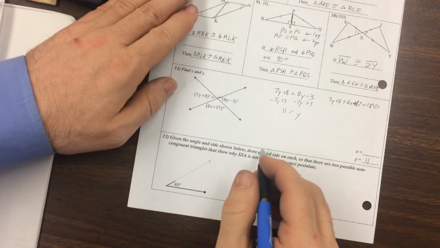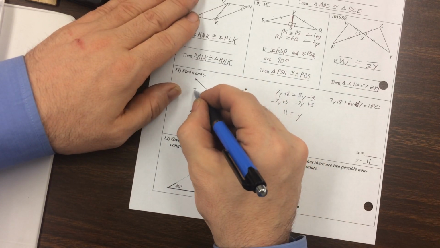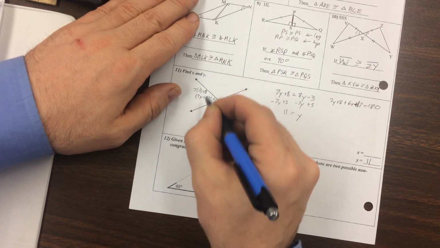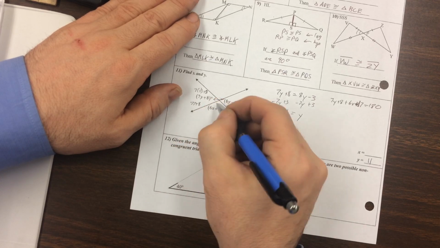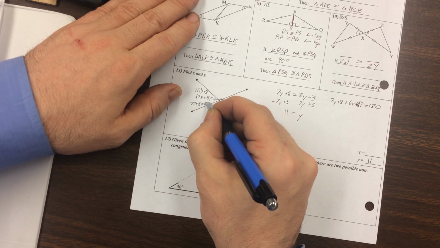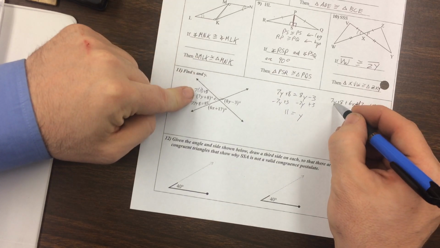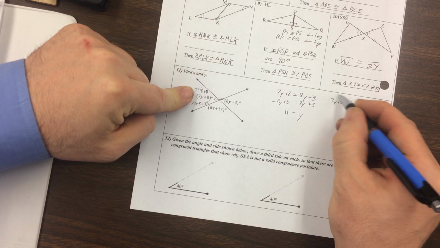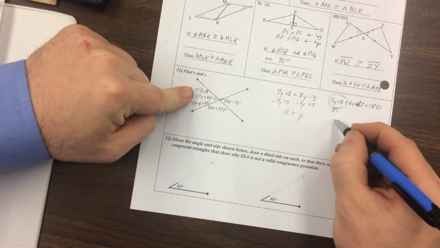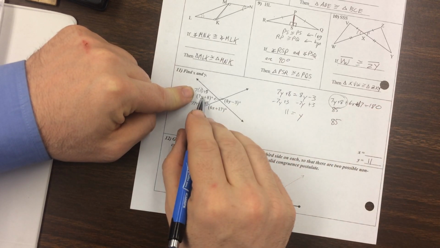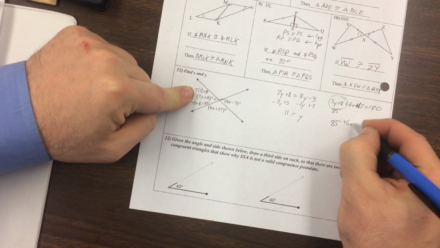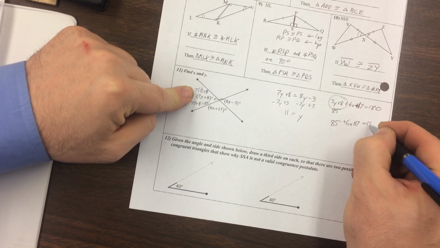So y equals 11, that means this is 7 times 11 plus 8, so 77 plus 8, which is 85. So now, instead of a y here, I can plug this in and say this whole thing we said was 85. 85 plus 6x plus 17 equals 180.